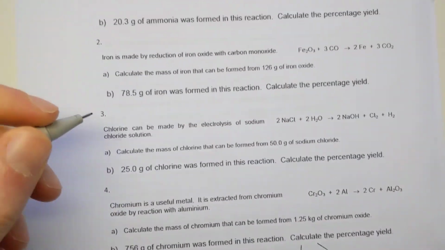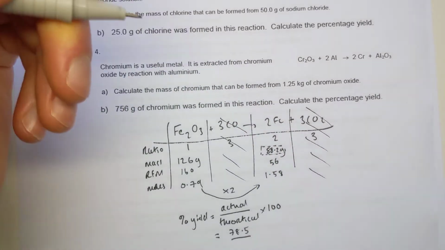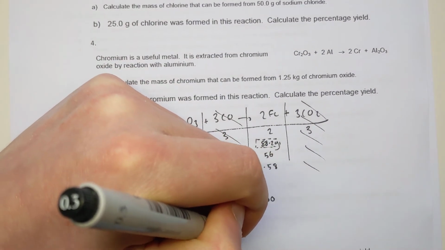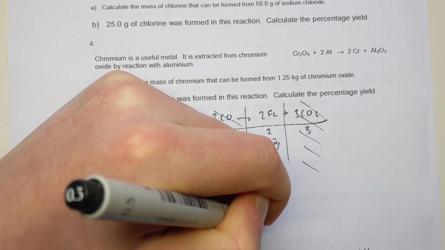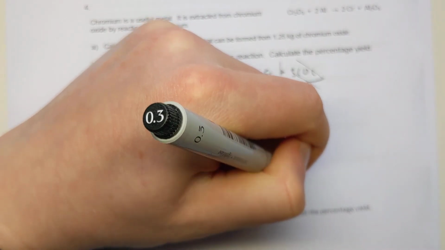Actual yield, I got in the actual experiment 78.5 grams. What I should have got was 88.2 grams. Times it by 100 to make it a percentage, and that will give me a final answer of, to the nearest whole number, 89%.